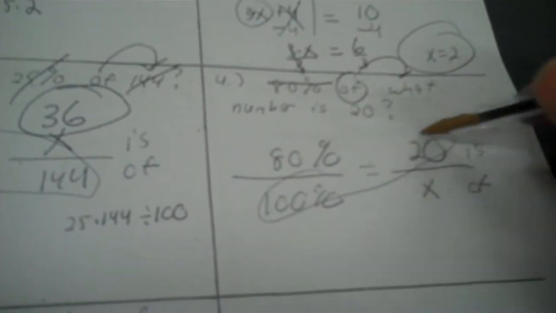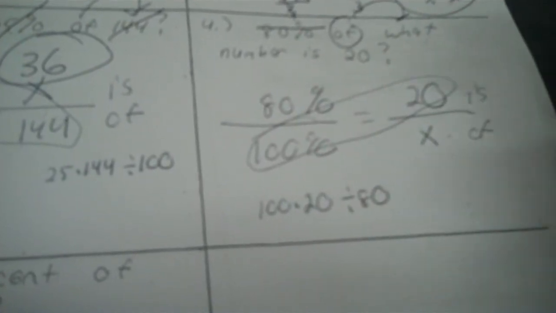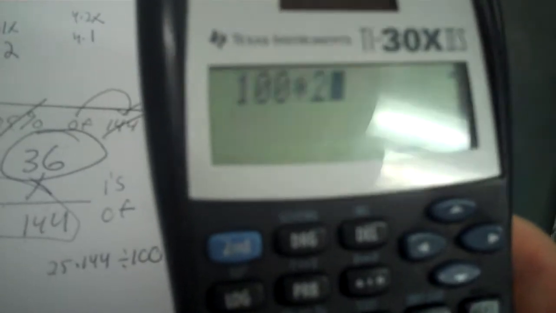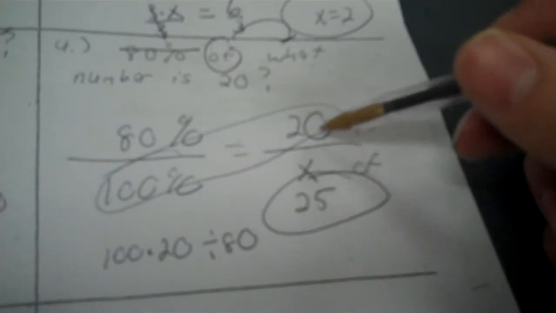So I cross multiply and divide. So I'm going to take 100 times 20 divided by 80. Okay, so 100 times 20 divided by 80 is 25. So 25 is now my x. I found it. 20 over 25 equals 80 over 100.